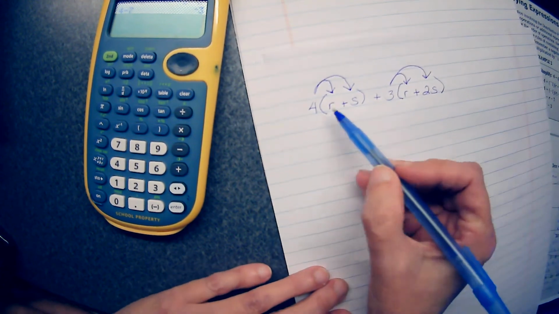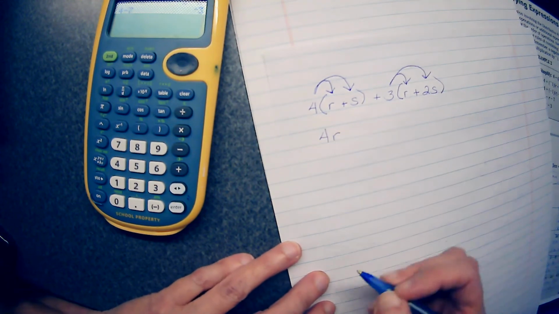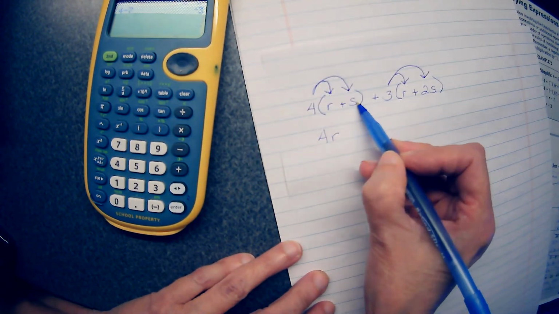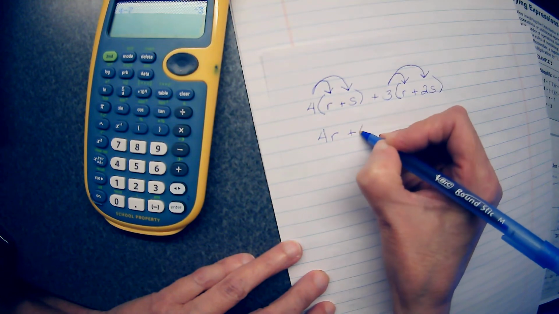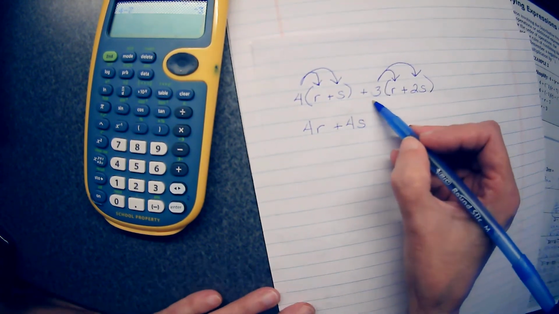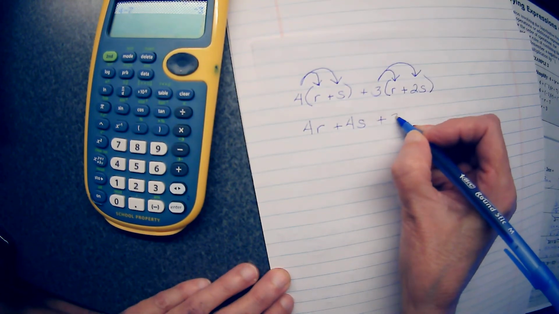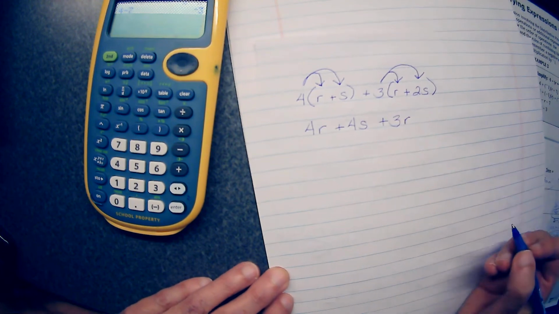Okay, so 4 times r is 4r. 4 times S is 4S. Alright, moving over. 3 times R is 3R.